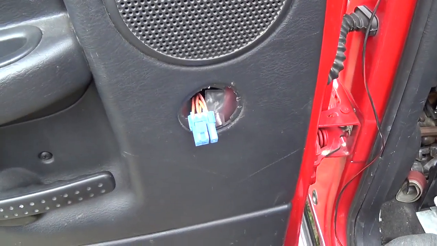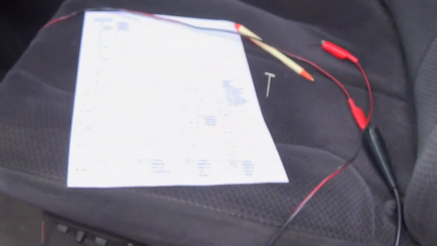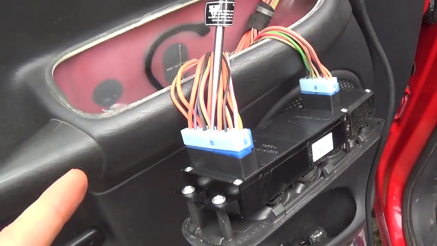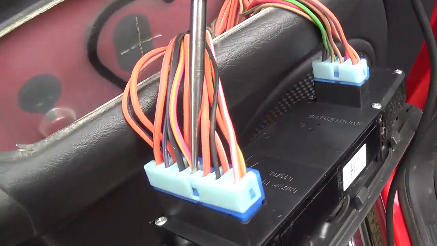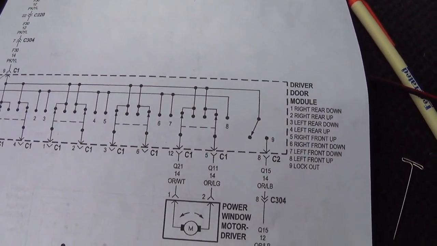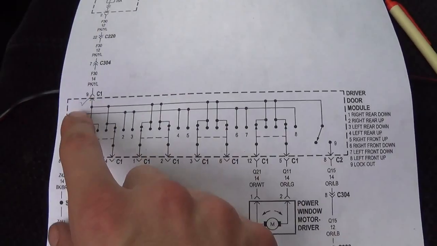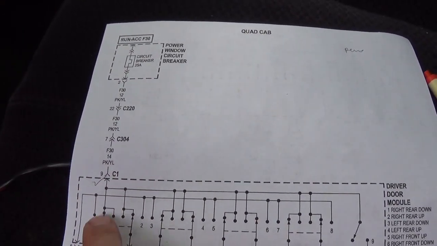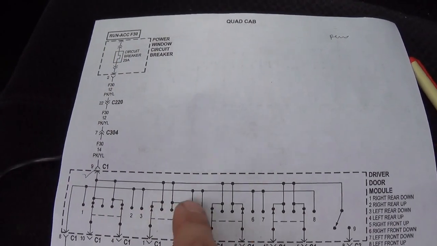So let me think about this a little bit. Oh man, I didn't think power windows could make such an interesting case study, but here's where we are. Still doing the test light testing here, and the diagram seems to be off. When we looked at the diagram here, the power feed is supposed to feed everything in the neutral position.